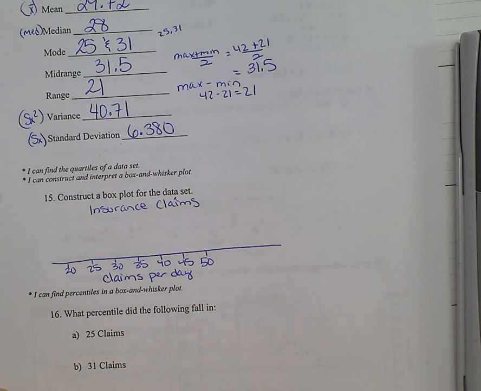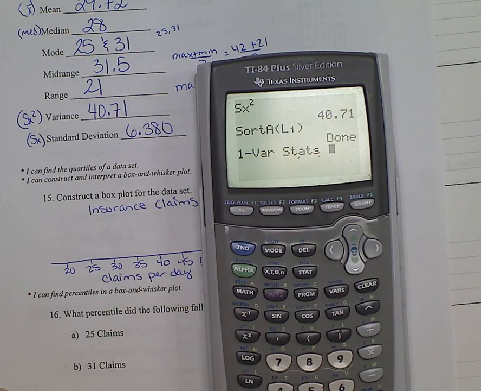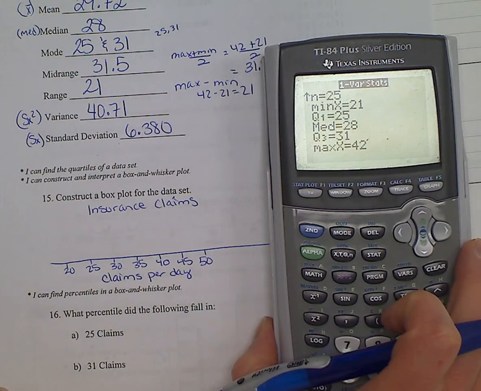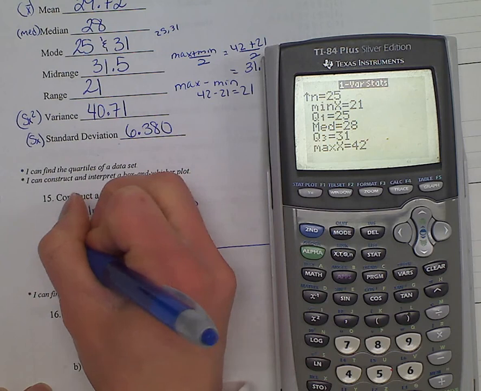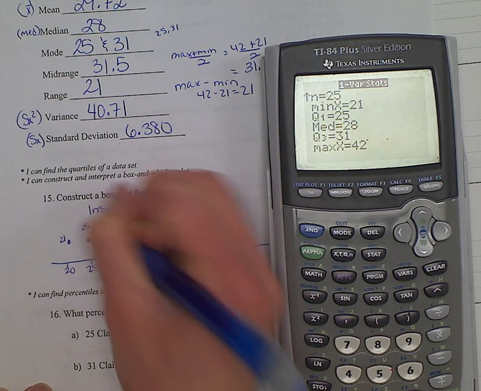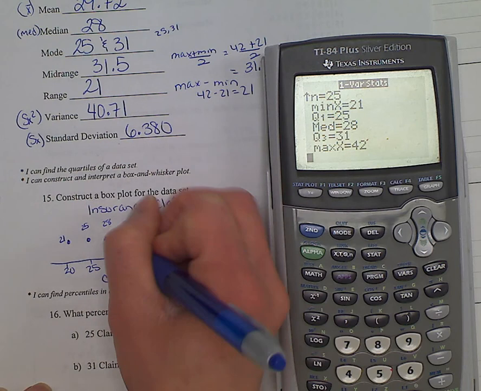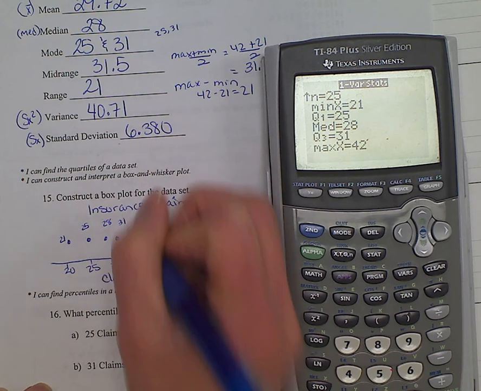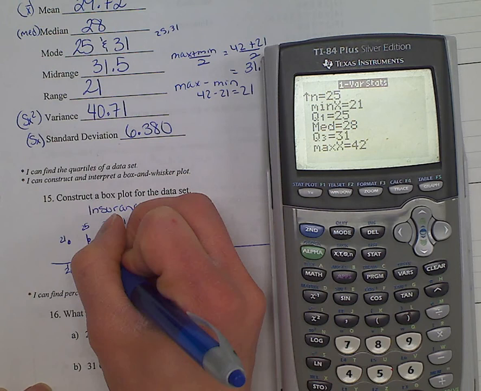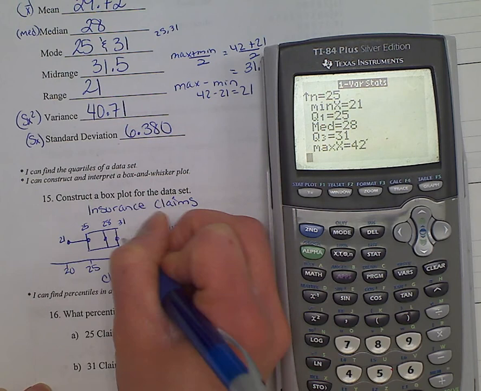Now our 5-number summary is back in our calculator. If I hit Stat, calculate my one variable statistics, we have to scroll down for it. My minimum is the first thing that we plot, and that's 21. Q1 is next, that's 25. My median, 28. Q3 is 31. And our maximum is out here at 42. So here's our box plot.